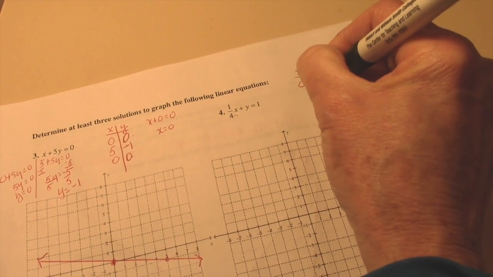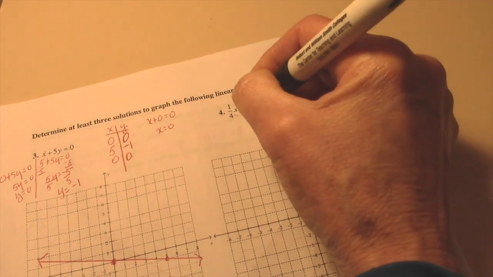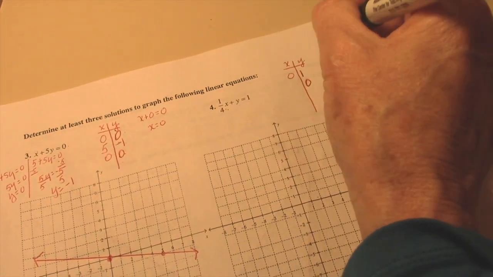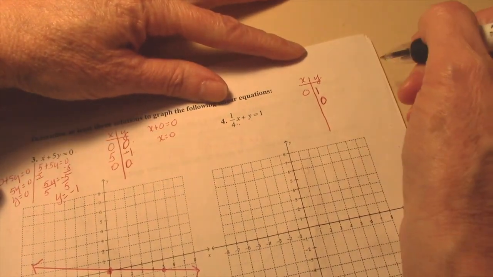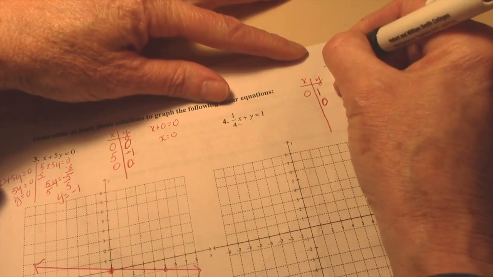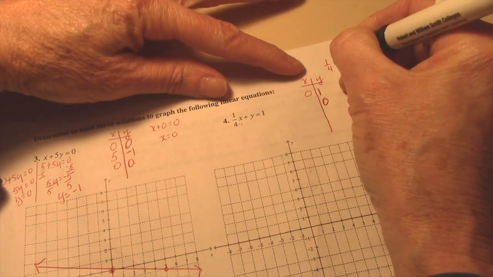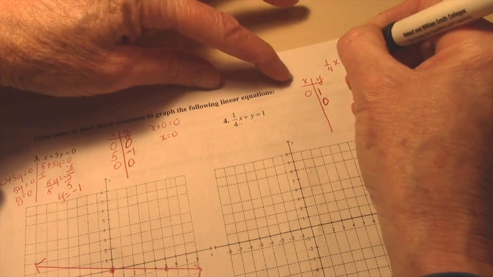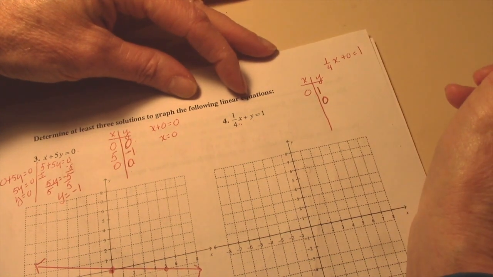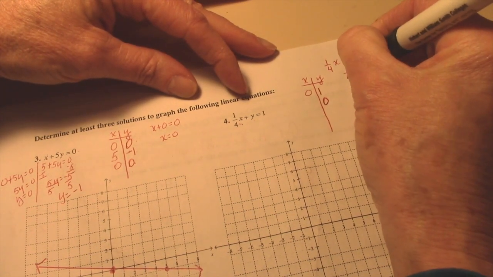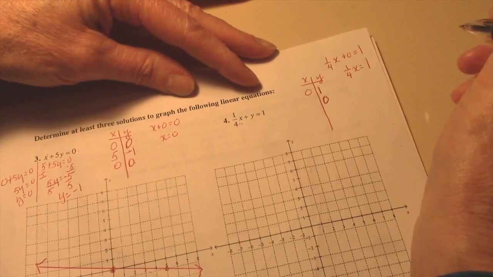If I make y 0, if I put a 0 in there and figure out what x is, okay, I need a little room to work here, so I'm going to put it on the side. Can you see? I got 1/4 times x plus 0 equals 1. Okay, so it's 1/4 of x equals 1.